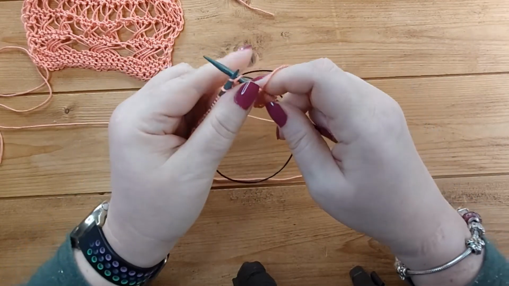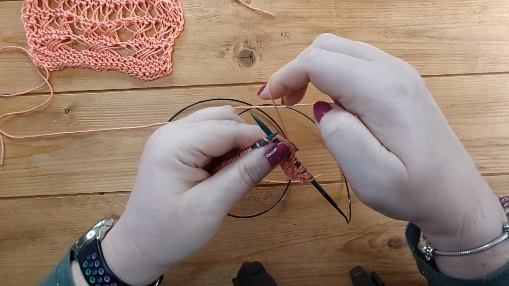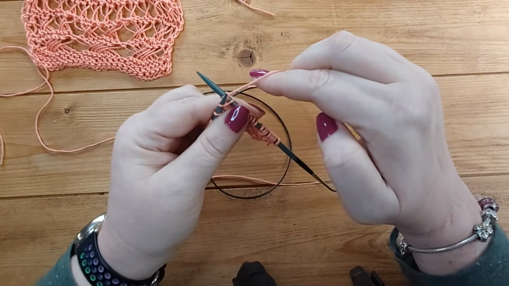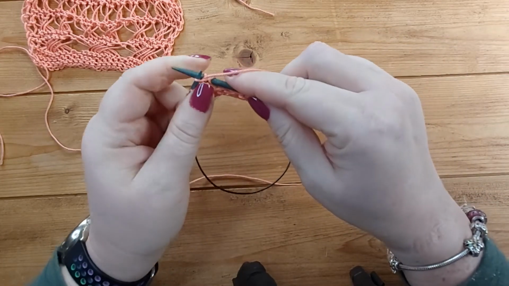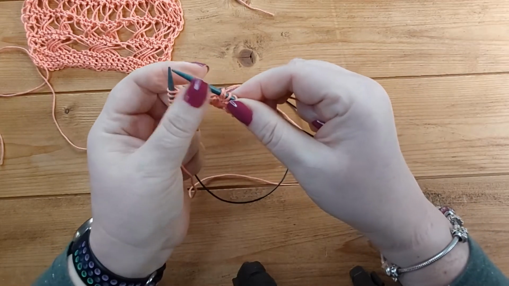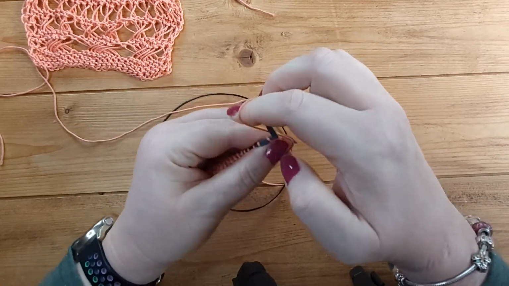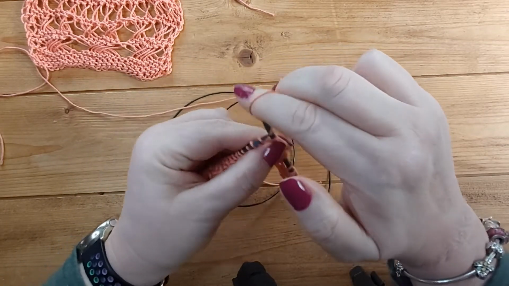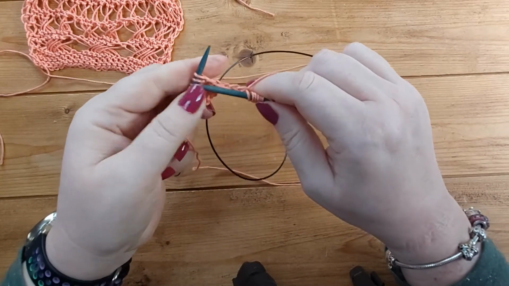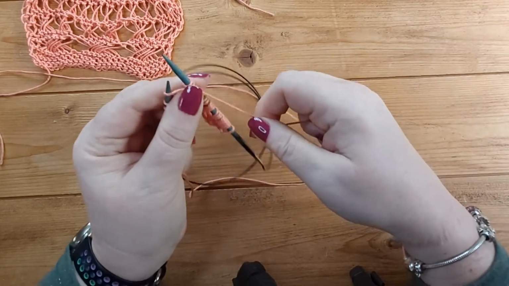Let's do it English style. Now I'm not very good at English style knitting, so I'm just warning you, but I can show you the basics. So I'm going into the stitch, I wrap the yarn around once, twice, 3 times, and then I finish the stitch. Make sure after you finish it that you push it back past the sloping edge of your needle. Go into the next one, 1, 2, 3, and finish it. Into the next one, 1, 2, 3, and finish it.